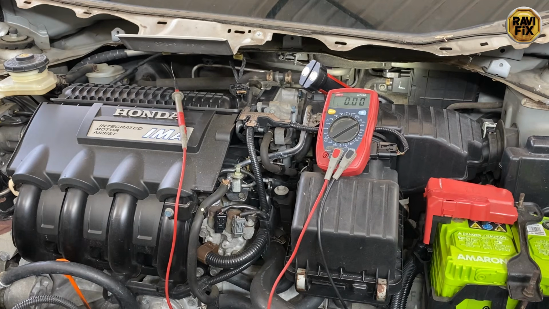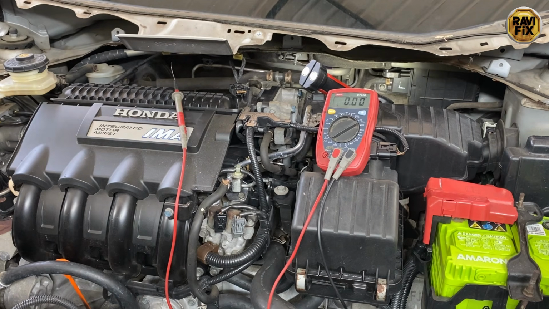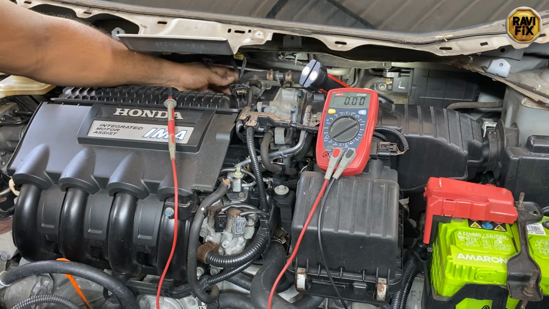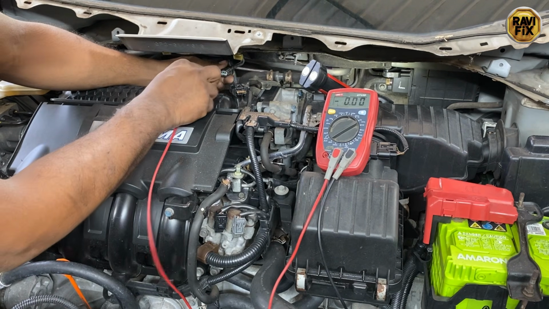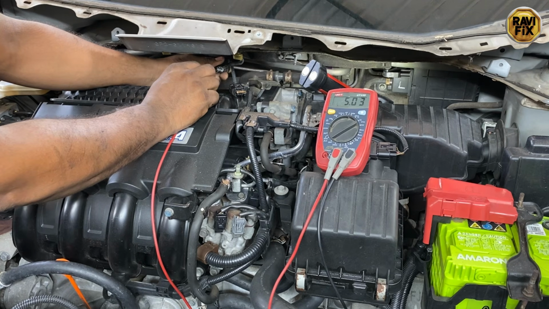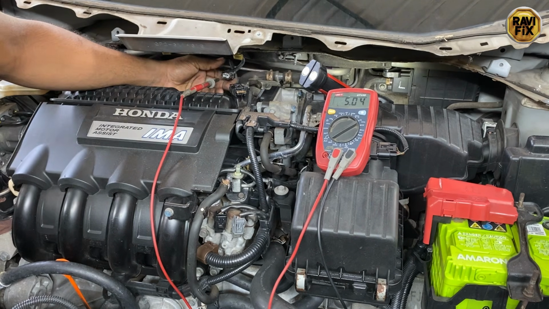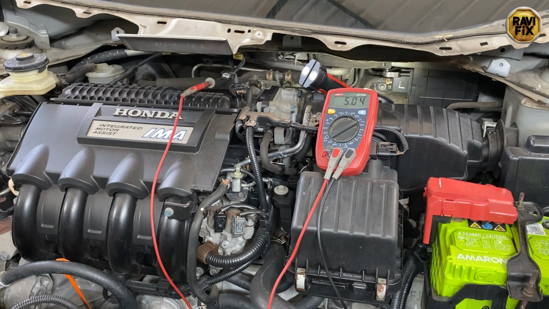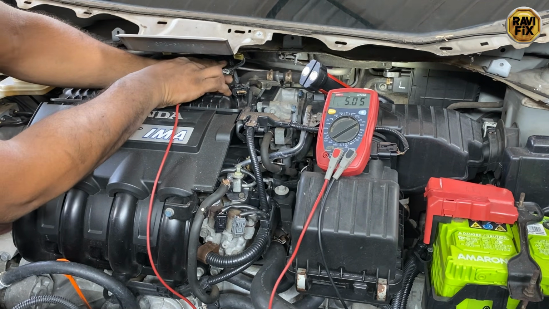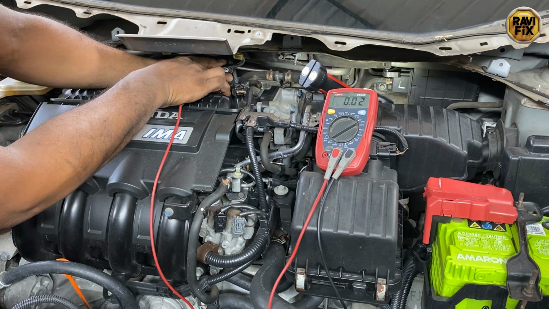what kind of voltages are available in each wire. Okay, next I am going to probe pin number 1 of this socket in order to see what kind of voltage is available here. You can see that that pin has 5 volts on the multimeter, so that perfectly indicates it is getting 5 volts from the engine computer. So that confirms that wire is okay.